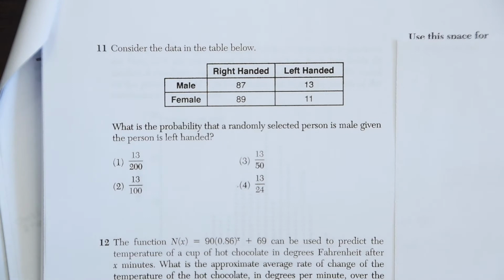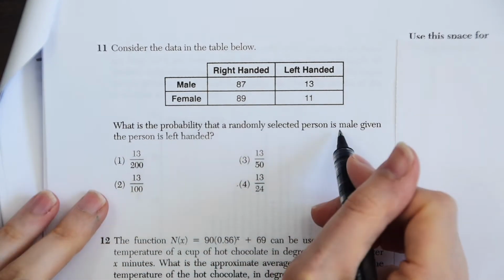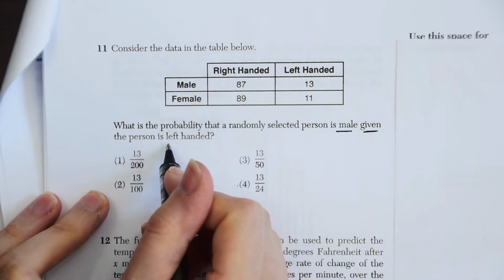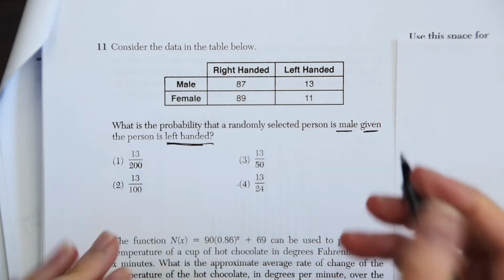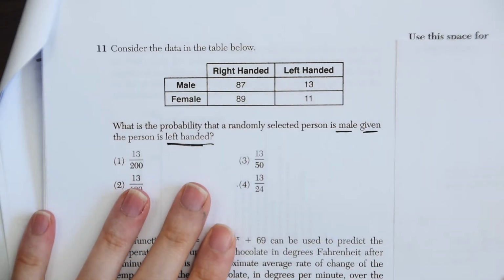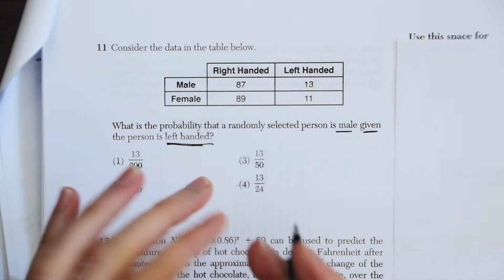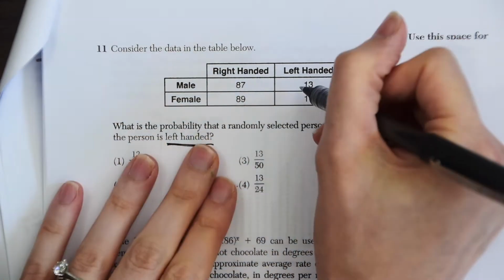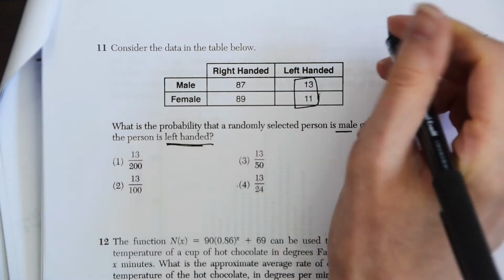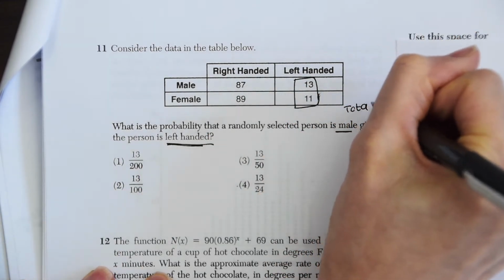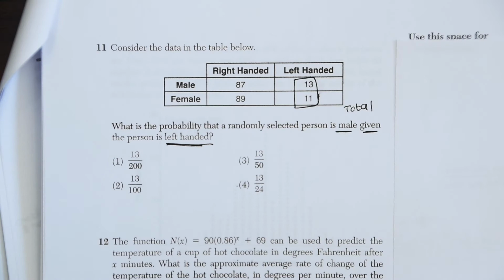And it wants to know, what is the probability that a randomly selected person is male given that the person is left-handed? So the first condition is that they are left-handed. So given that they are left-handed, we know that the total group of people that we're going to be choosing from is right here, because here is the left-handed column. So we want to know the total here, because this is the group we're going to be pulling from.